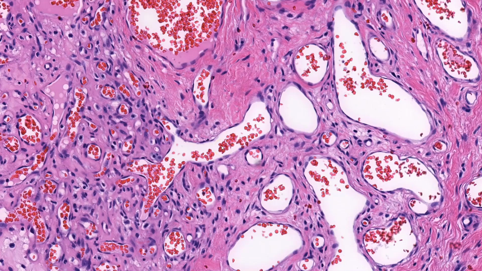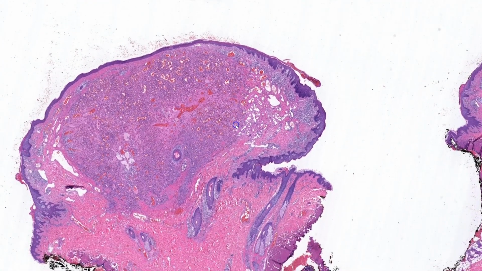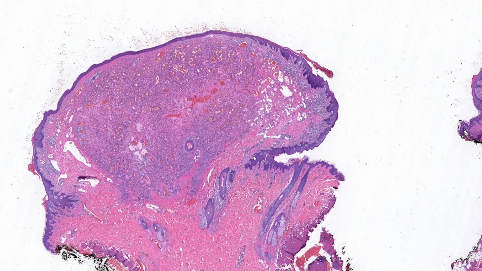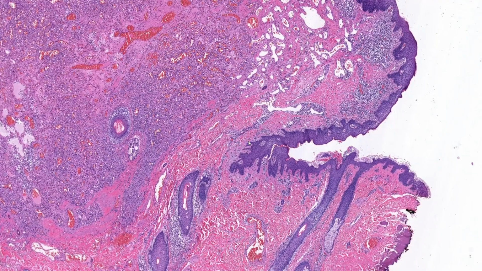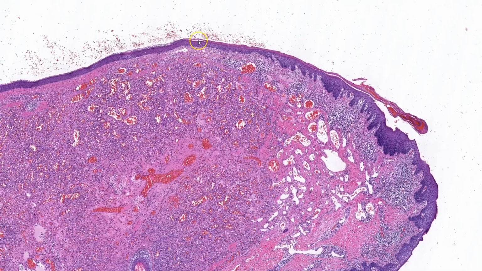Other histologic features to look for include exophytic or pedunculated growth, with an epidermal collarette. This is the narrowing of the epidermis around the lesion you see here, like a collar around the neck of the tumor. Due to its growth pattern, the overlying epidermis is often eroded or ulcerated.